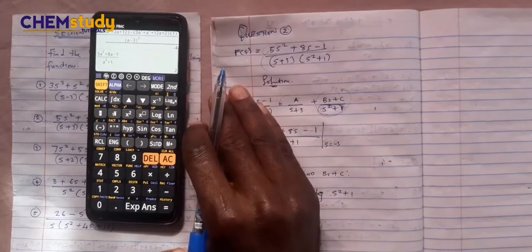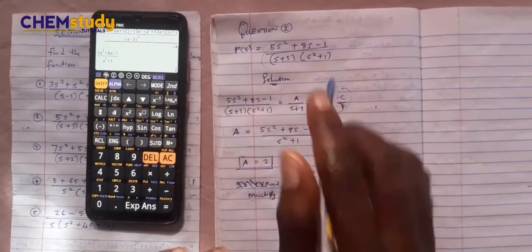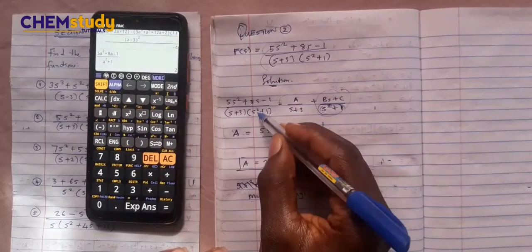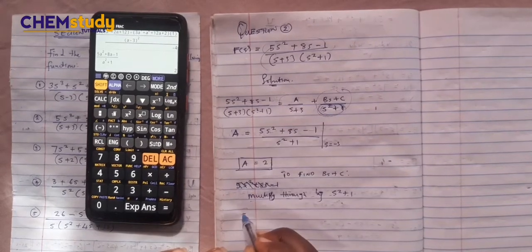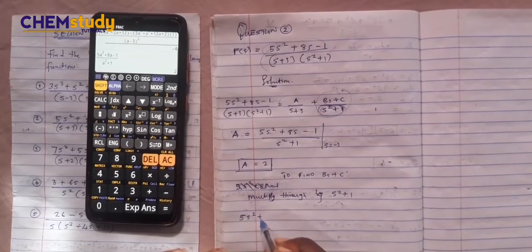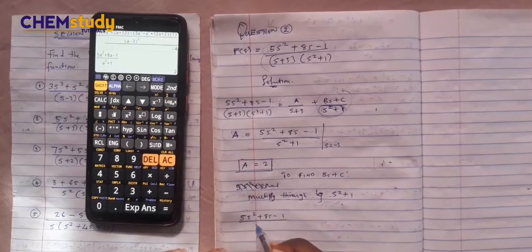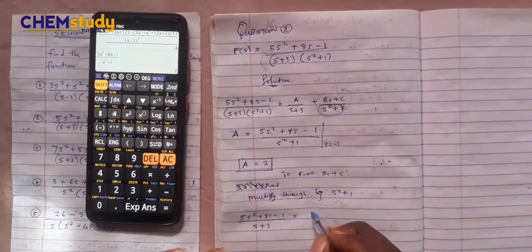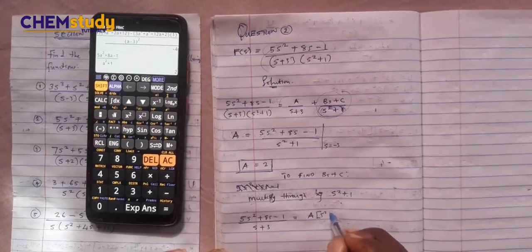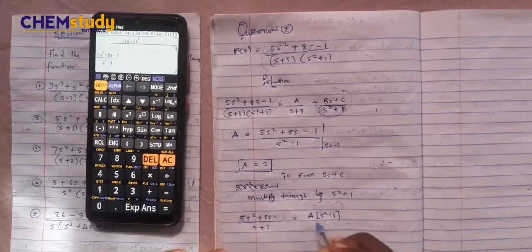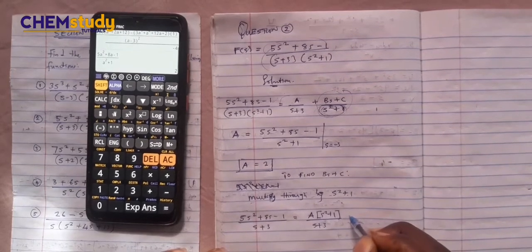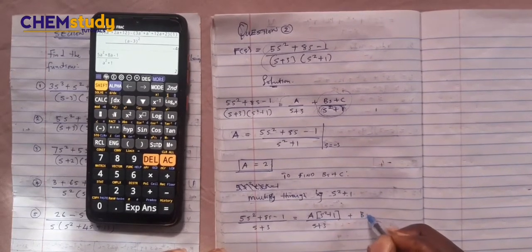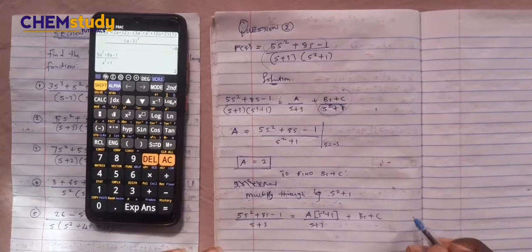So you multiply this side by s squared plus 1, multiply this side by s squared plus 1. So s squared plus 1 will cancel. So you're going to have 5s squared plus 8s minus 1 over s plus 3 on the left hand side. And the right hand side you have a into s squared plus 1 over s plus 3 plus bs plus c.